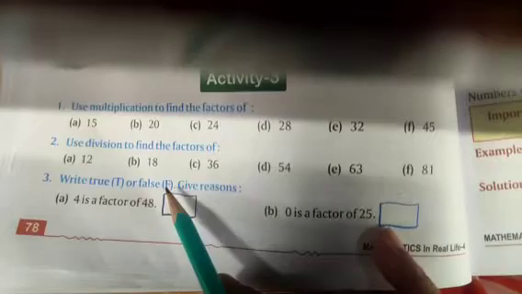Write true or false, give reasons. 4 is a factor of 48. This is true. Why we said this statement is true? We simply divide 48 by 4.